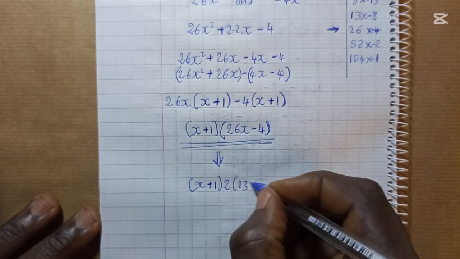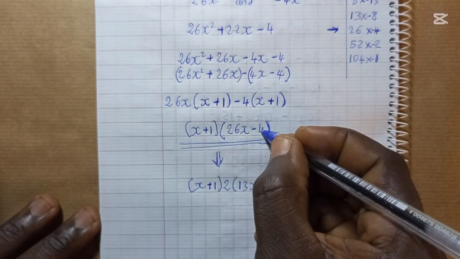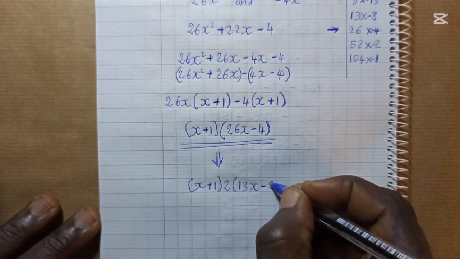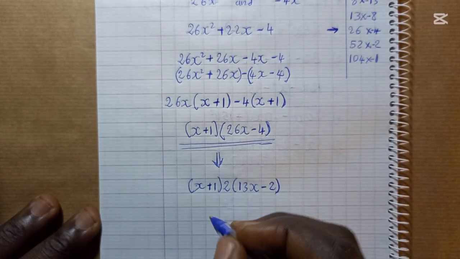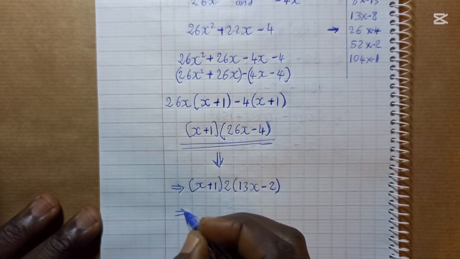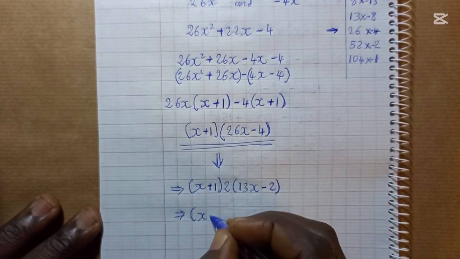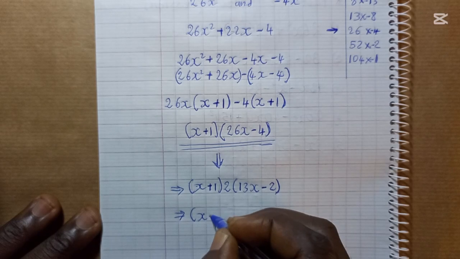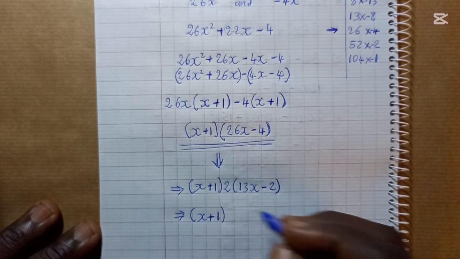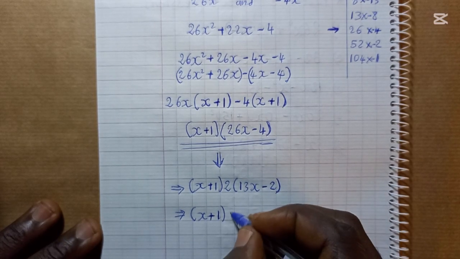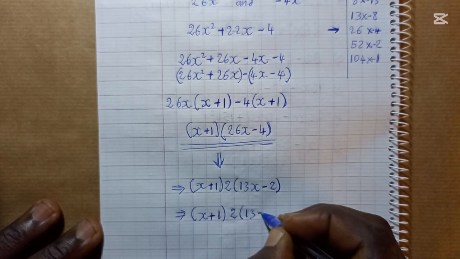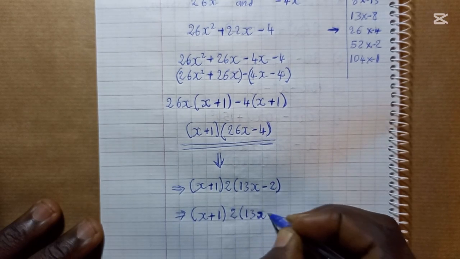So we have 13x minus, remove 2 from this one, remaining 2, or 4 divided by 2 will give us 2. So finally, this particular one implies we have x plus 1, open bracket 2, 13x minus 2.